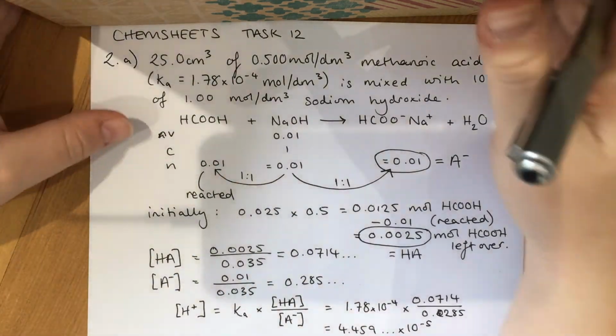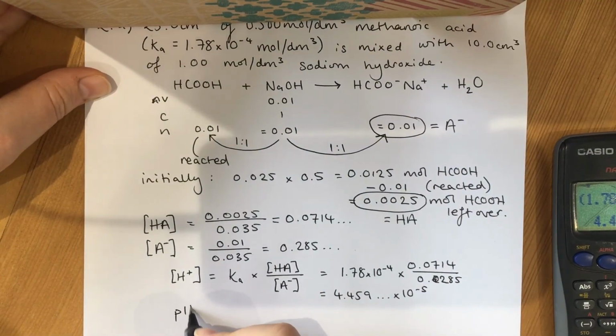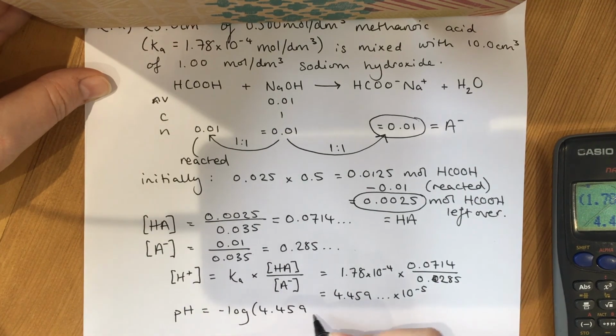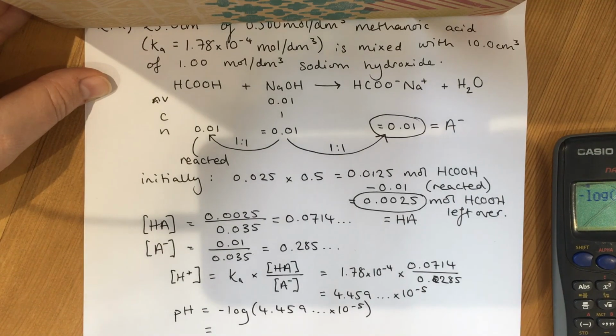And obviously then what we want to do is calculate the pH. So as we've seen many times before, minus log of your hydrogen ion concentration, in this case, will give us 4.35. And that's it.